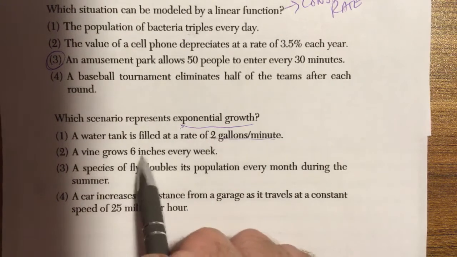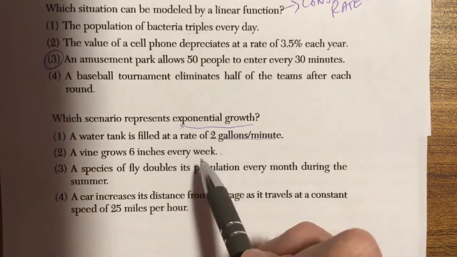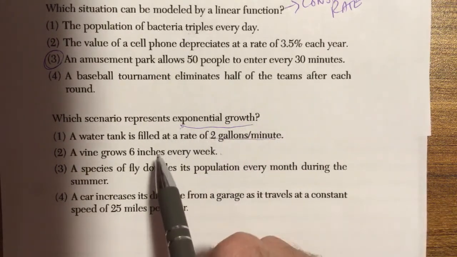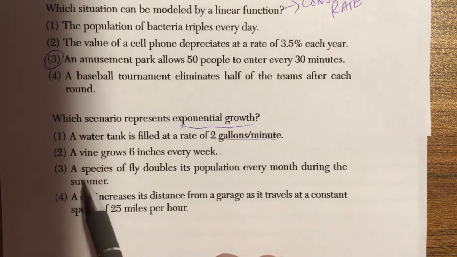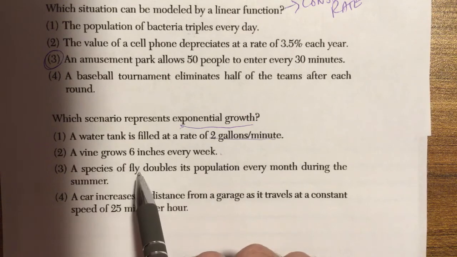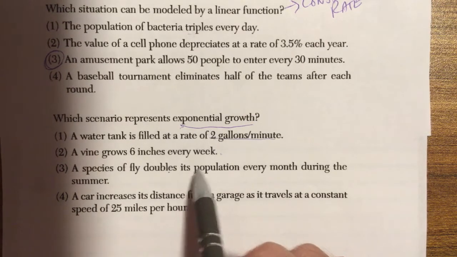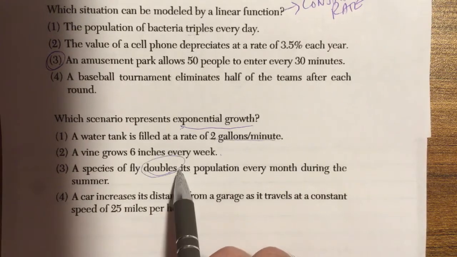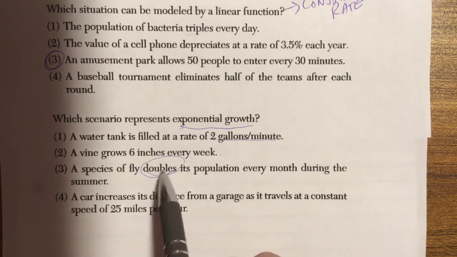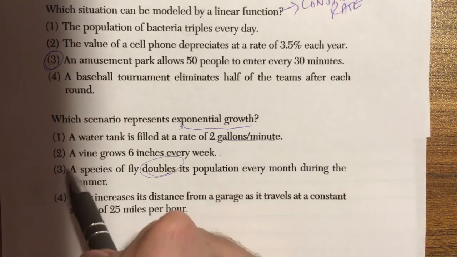A vine grows 6 inches every week. Every week, 6 more inches are added to the vine. That's another situation where you have a constant rate of change. So that's linear. A species of flies doubles its population every month during the summer. Doubles implies that there's no constant rate of change. And that's a key word for exponential growth. So that's going to be the choice.